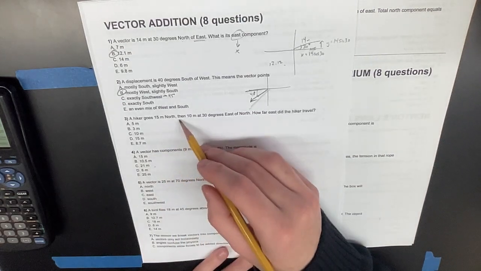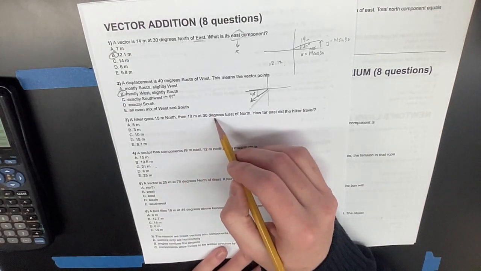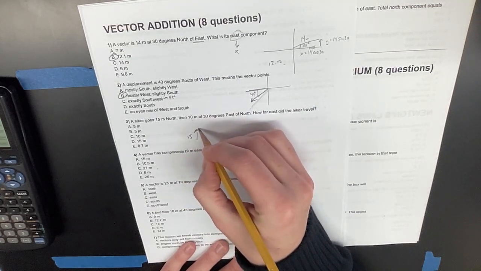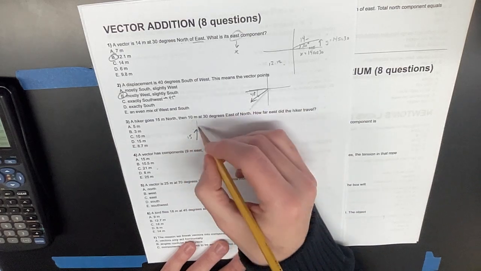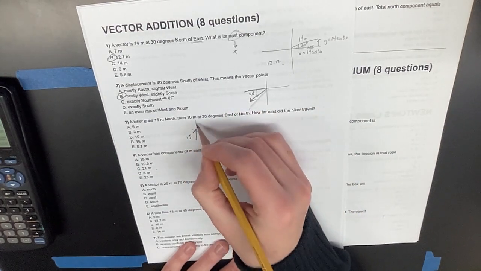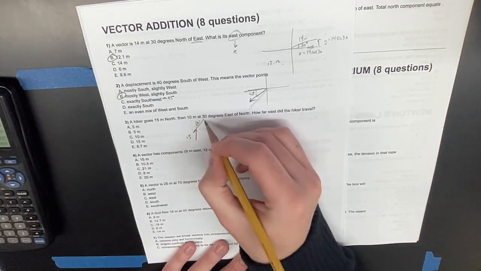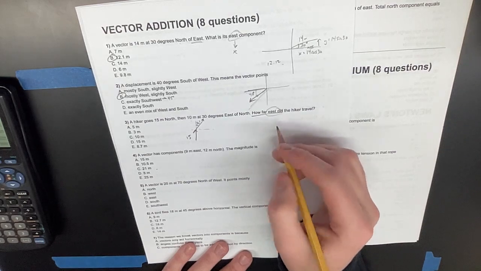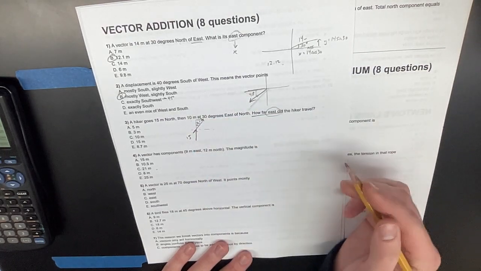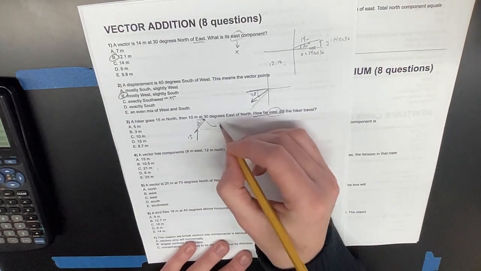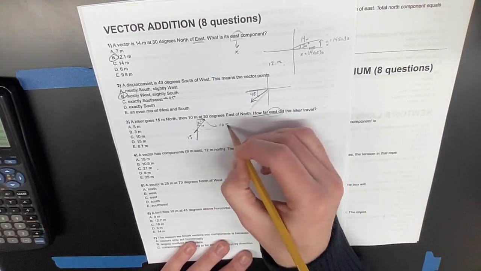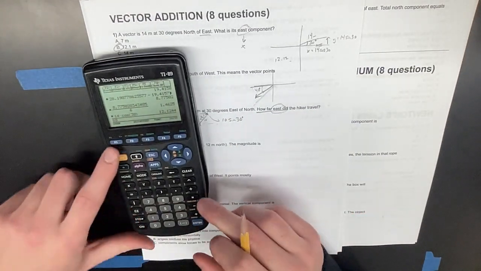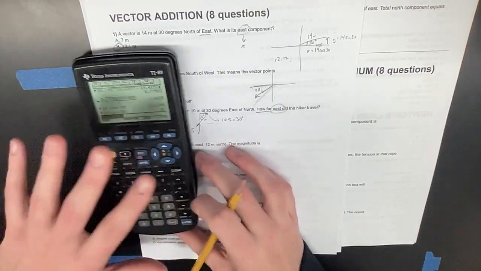A hiker goes 15 meters north and then 10 meters at 30. So I go 15, and then from here I go 10 meters at 30 degrees east of north. So it's mostly north, 30 degrees east of north. How far east did the hiker travel? They're actually only asking us about that part, and that part is 10 times the sine of 30 degrees. I believe that's going to be 5, but I'm a little forgetful. There we go.